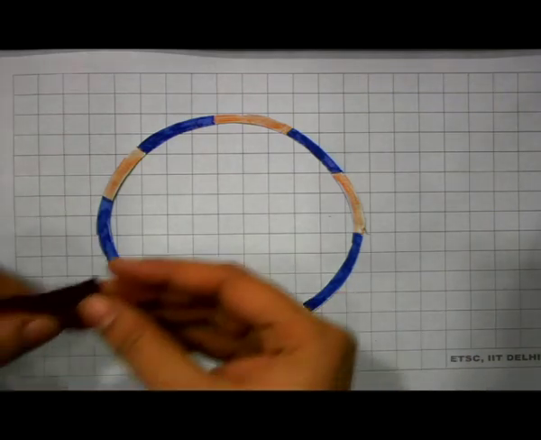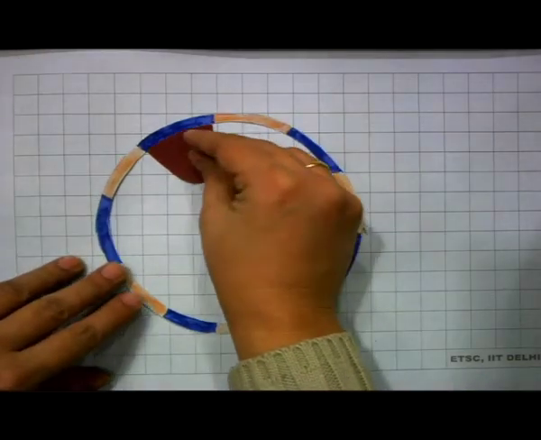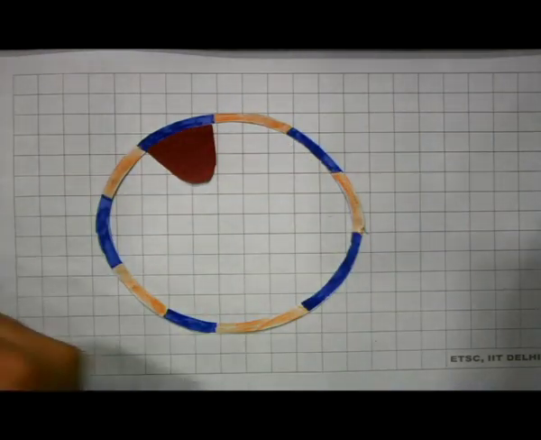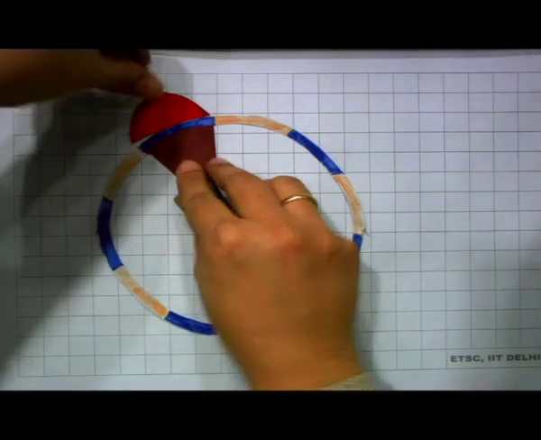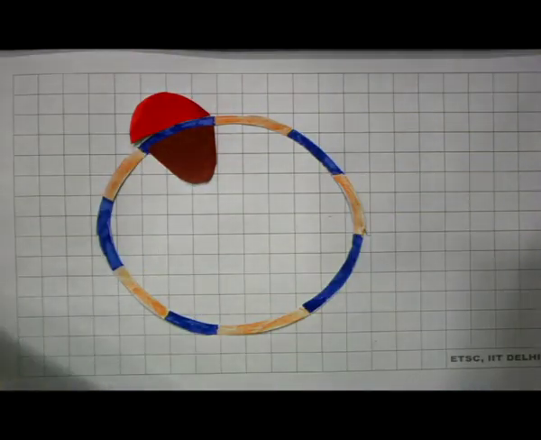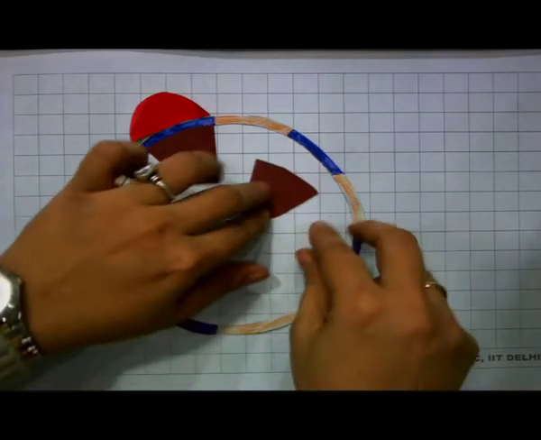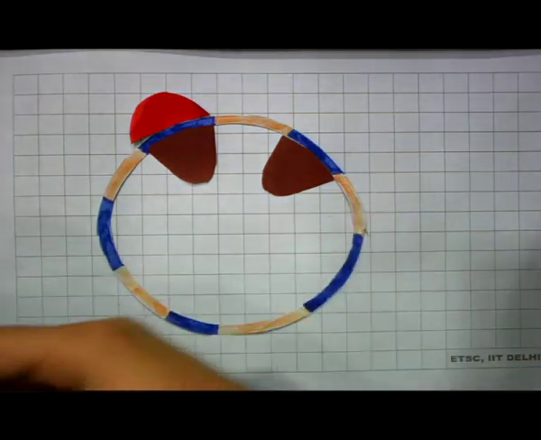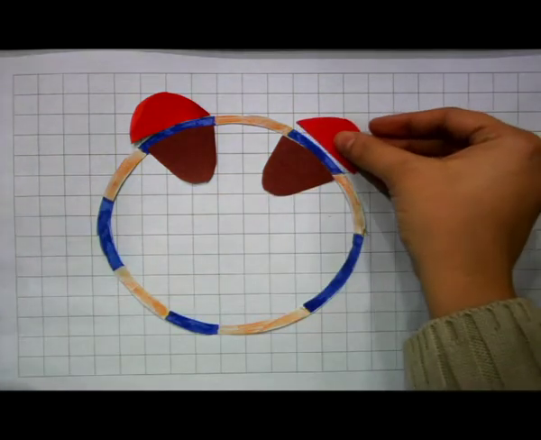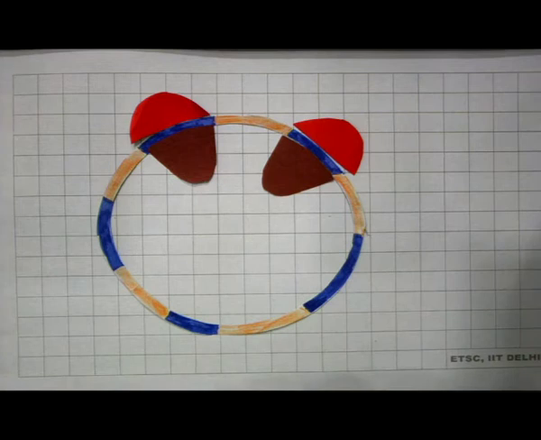The blue portions are, you will now tell me the names. If the situation is like this, the brown patches are xylem, primary xylem, and the red patches are representing the primary phloem.